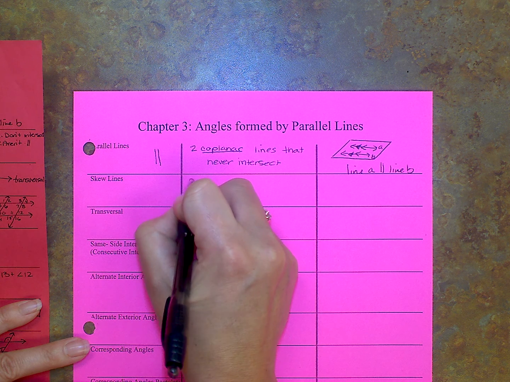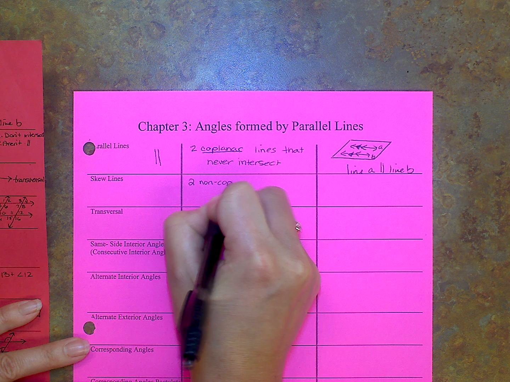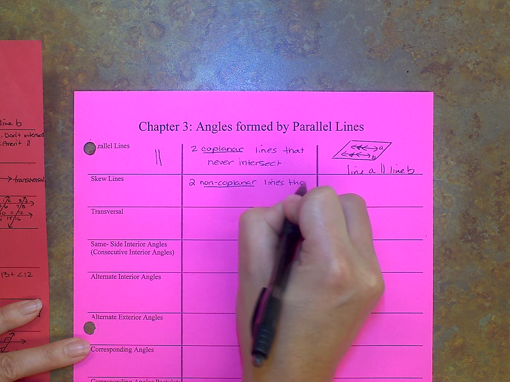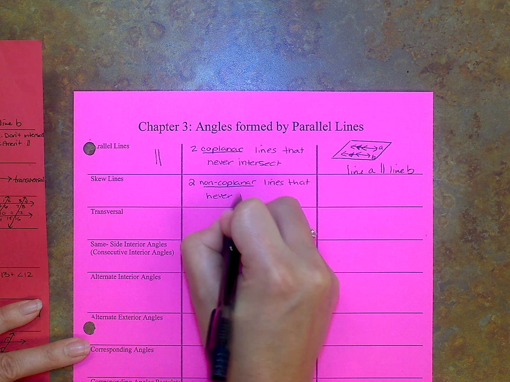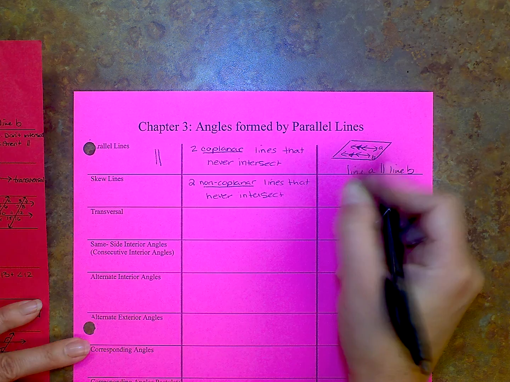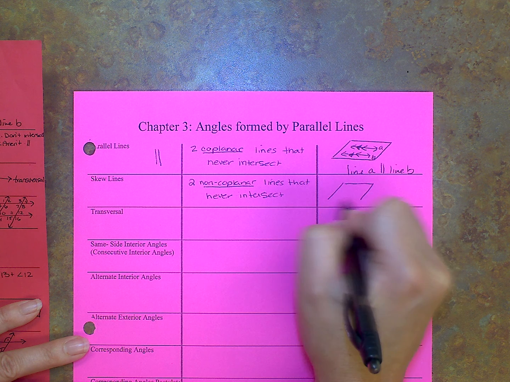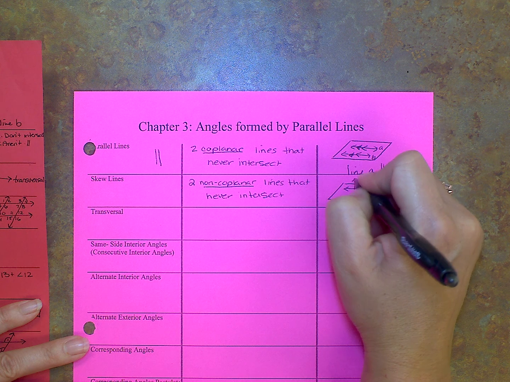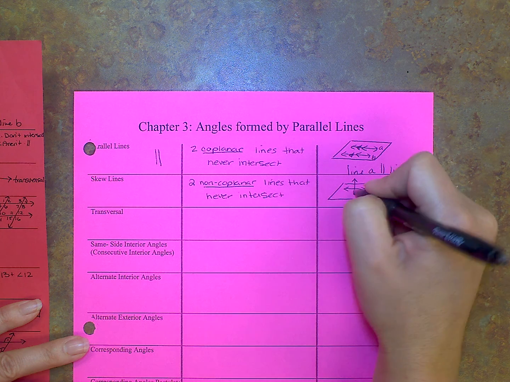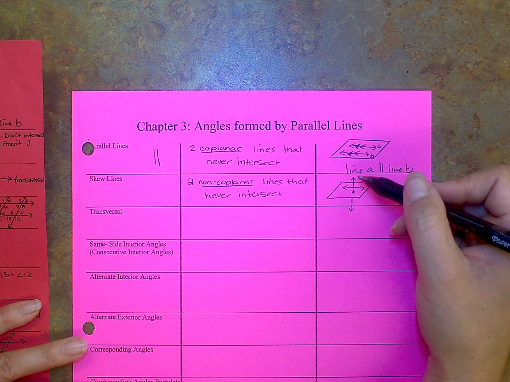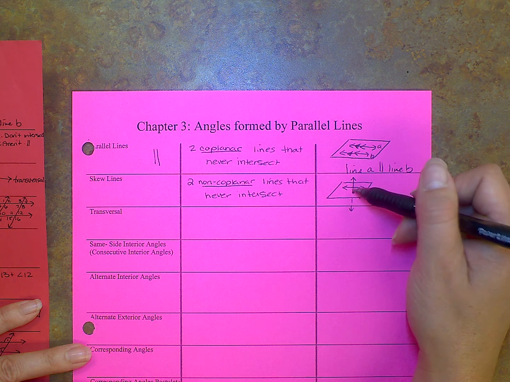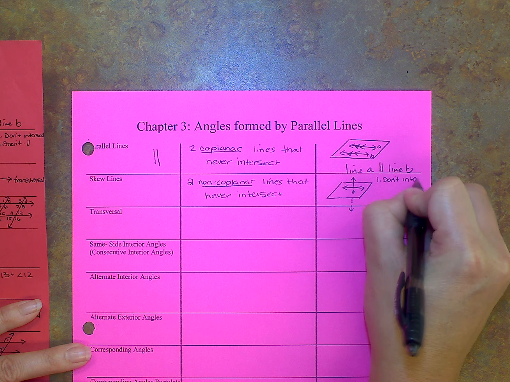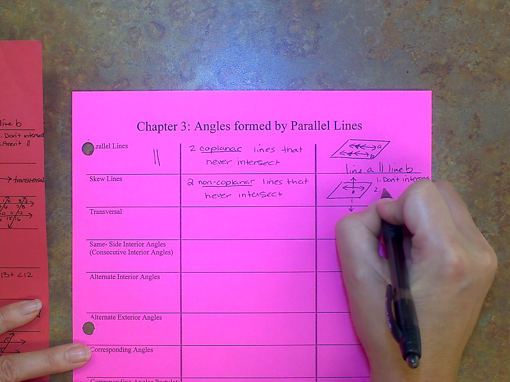Skew lines, on the other hand, are two non-coplanar lines that never intersect. So for instance, if you have a plane and you've got a line along that plane, and then you have another line that shoots up through the plane. Notice it's shooting kind of in front of the other line. Even though it appears that they do intersect, they actually do not intersect. So number one, they don't intersect, and they are not parallel.